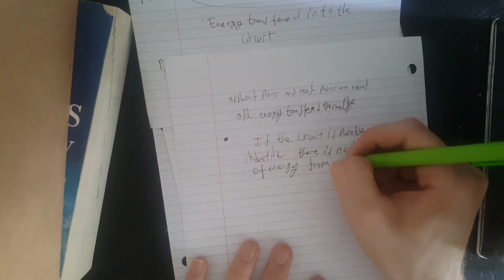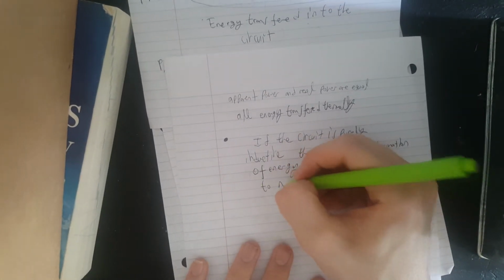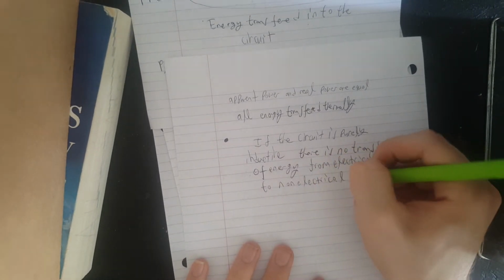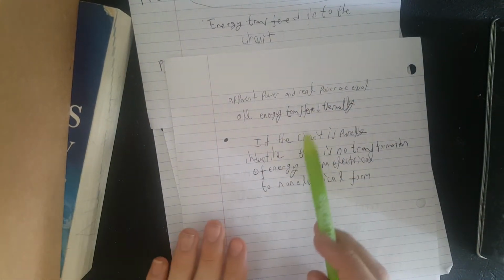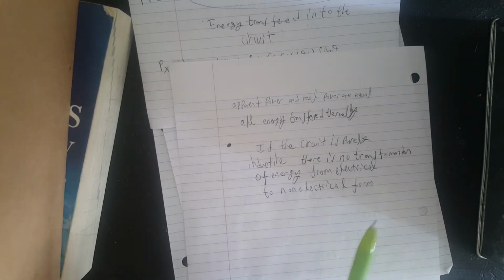So what does that mean? It just means, you know how we said for a purely resistive element, we convert to thermal energy, because the resistor heats up. It's a conversion from electrical to thermal. But here there's no conversion between electrical and non-electrical.